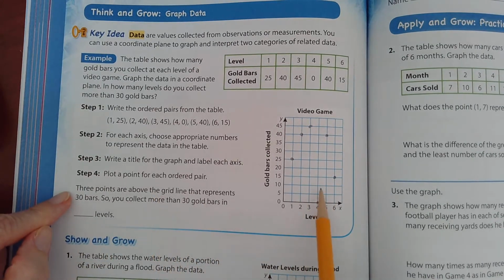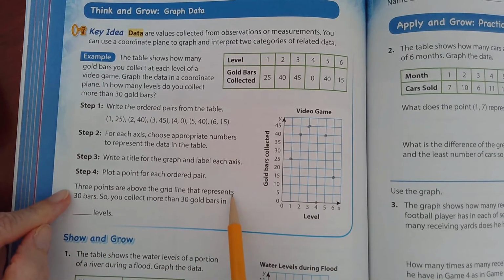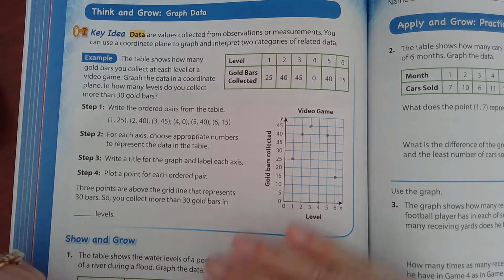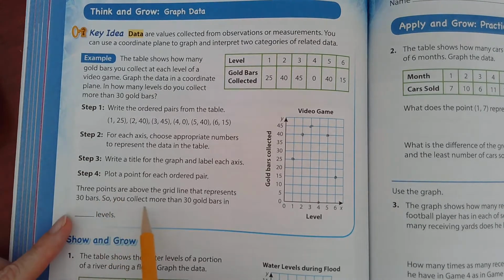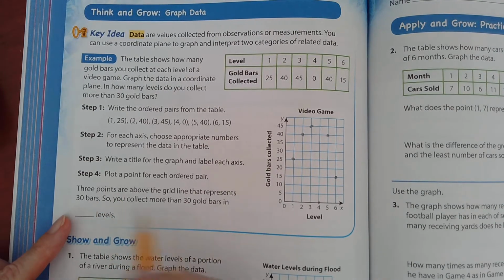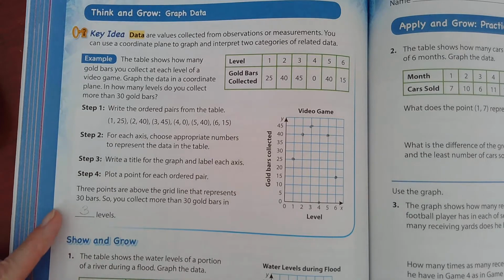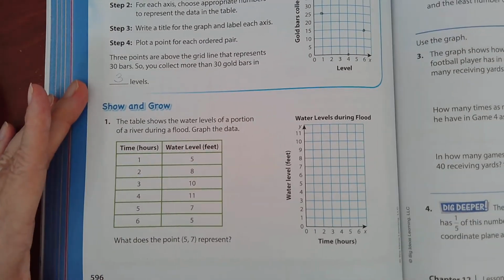Let's look at our question here. 3 points are above the grid line that represent 30 bars. So if this was 30, we have 3 above it. So you collect more than 30 gold bars in 3 different levels. Okay, that's how you read it. Let's do the Show and Grow.